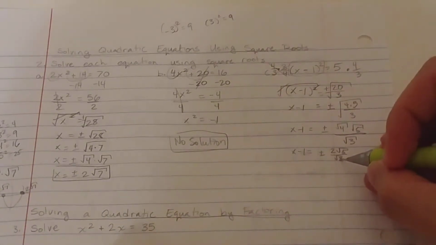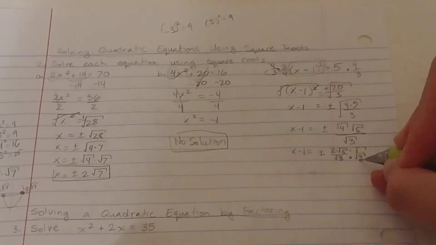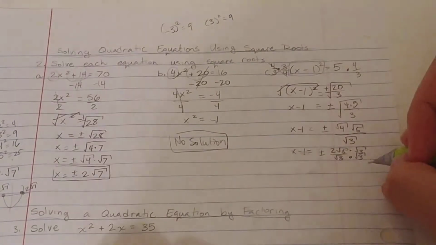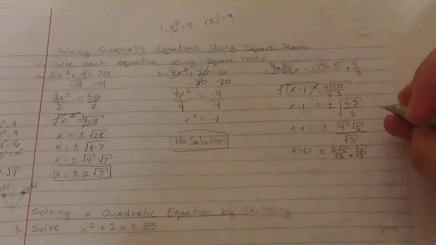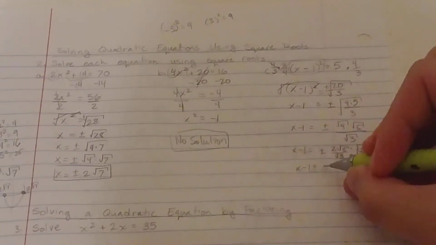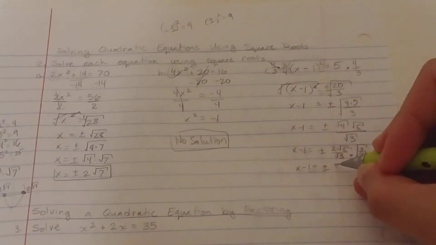So we're not allowed to have a square root in the denominator. So what we do, we want to multiply the top and the bottom by that square root. Why? Because square root of 3 times square root of 3 is square root of 9, which is positive 3. So that cancels out that square root. Okay.